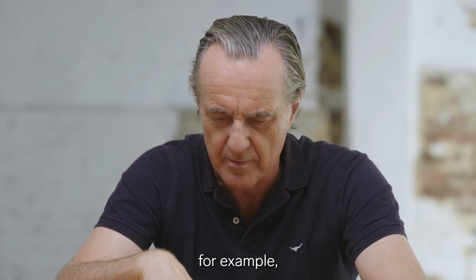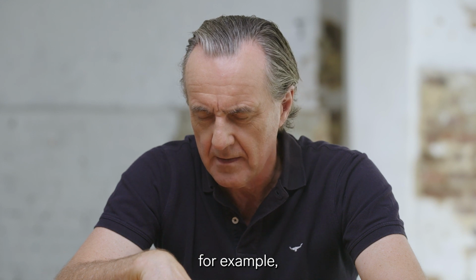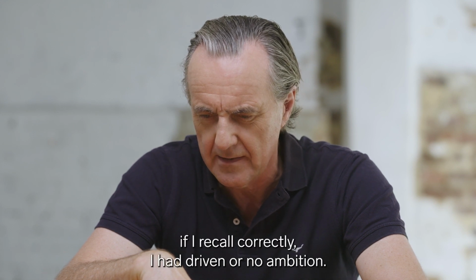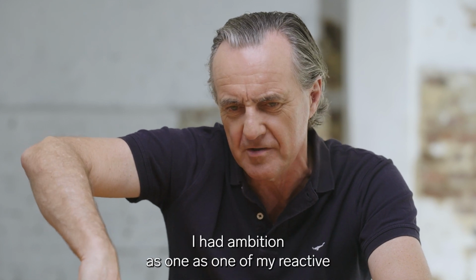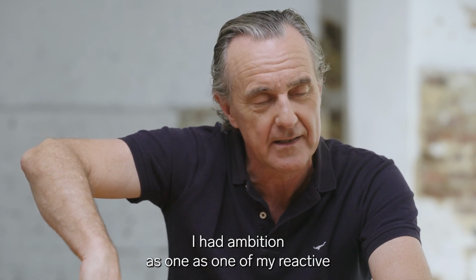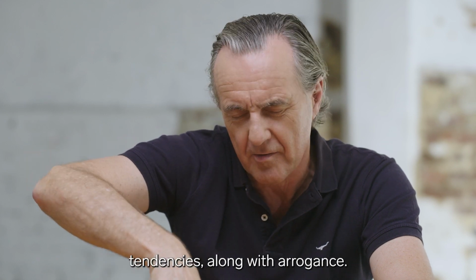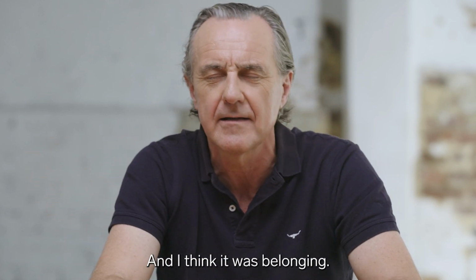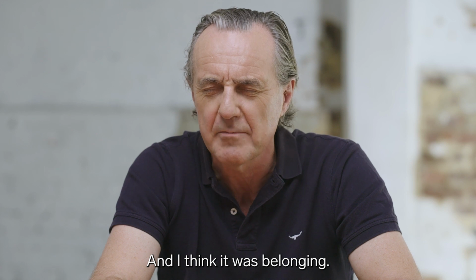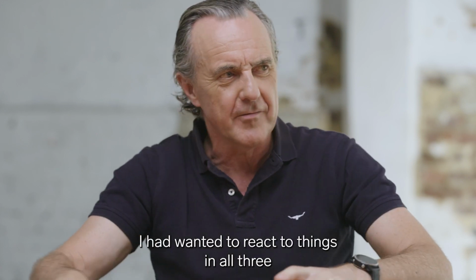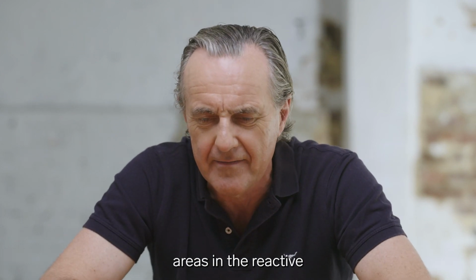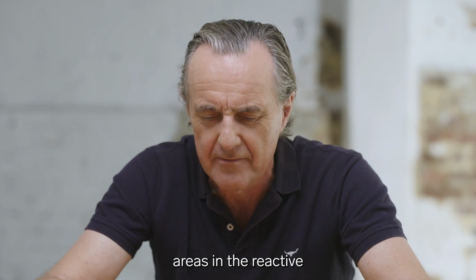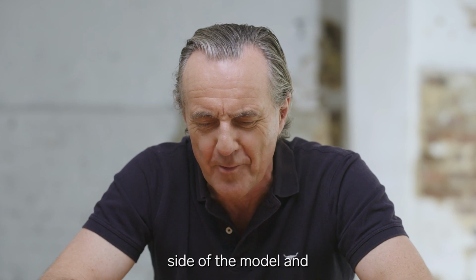For example, if I recall correctly, I had ambition as one of my reactive tendencies, along with arrogance and I think it was belonging. So I had one of the reactive things in all three areas on the reactive side of the model.